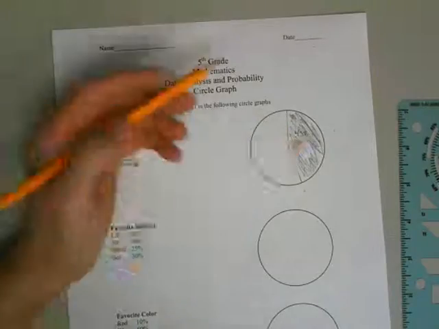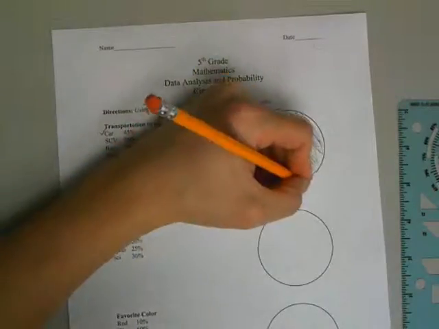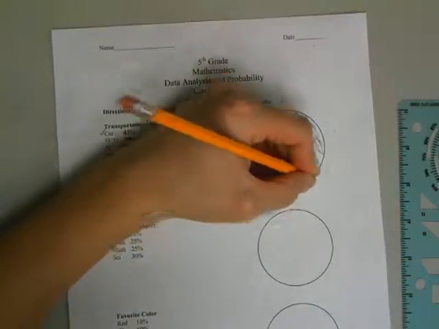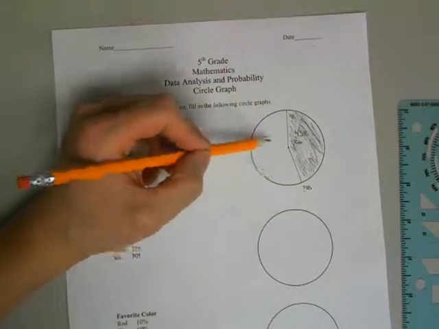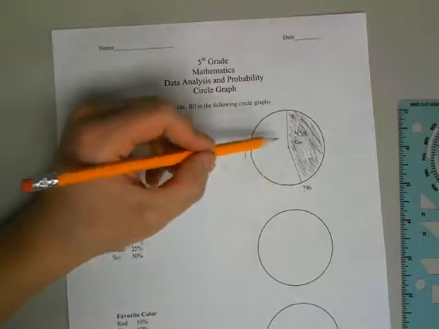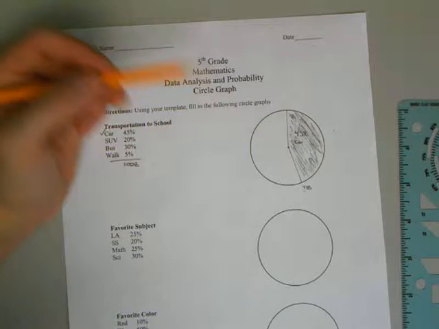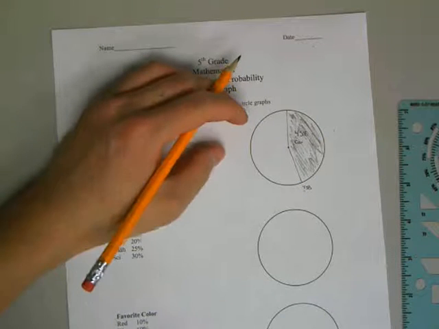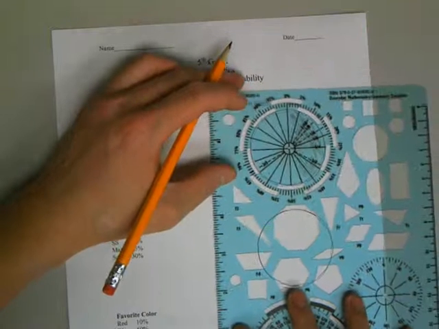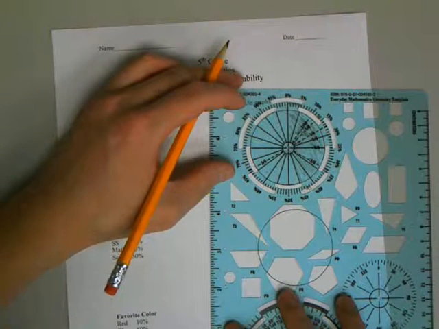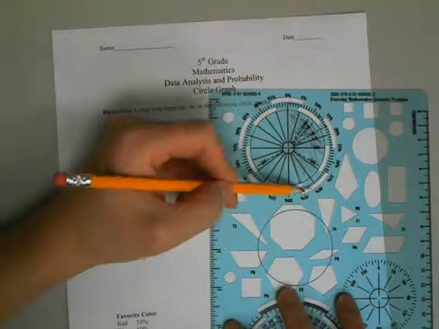So I have to do a little bit of math. I know that this line right here goes all the way up to 45%. Well, I want to represent 20% in this white space over here that's left with my circle graph. So I know that 45 plus 20 would be 65%. So I'm going to go back and put my template on the circle graph, and if I go, yep, 45% was my last marking.